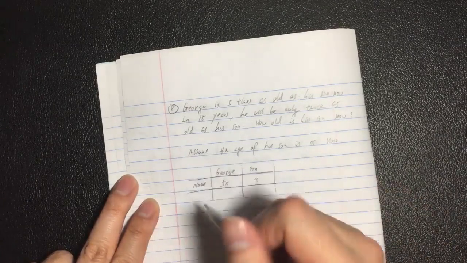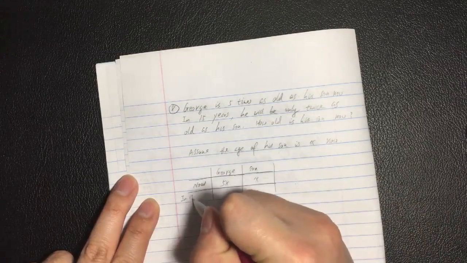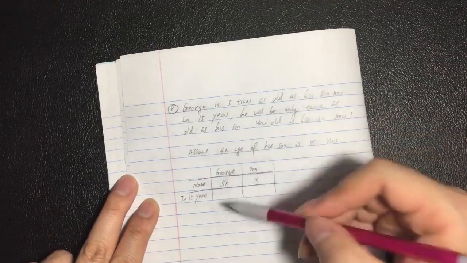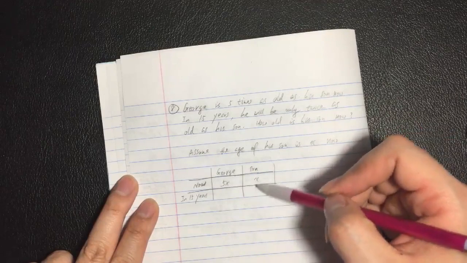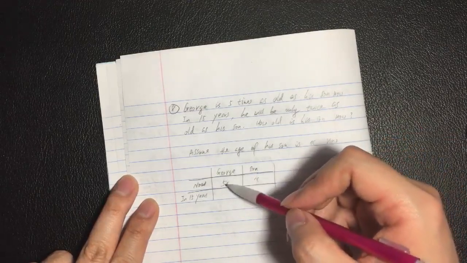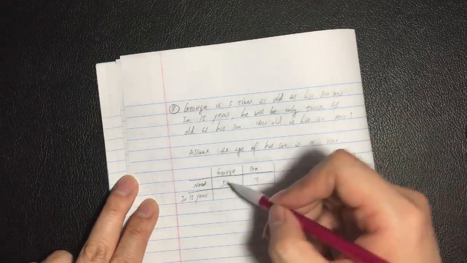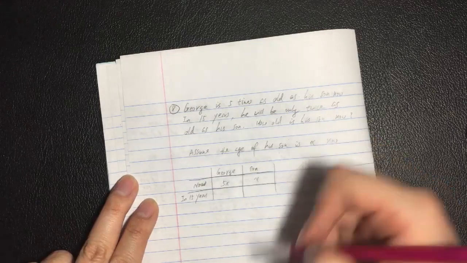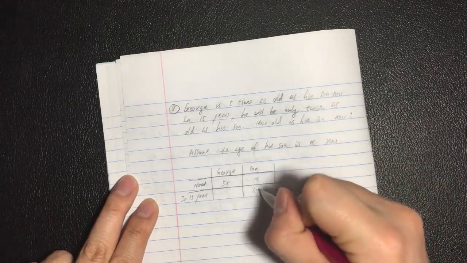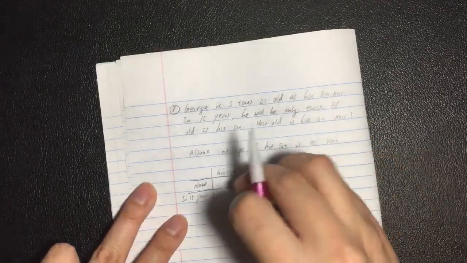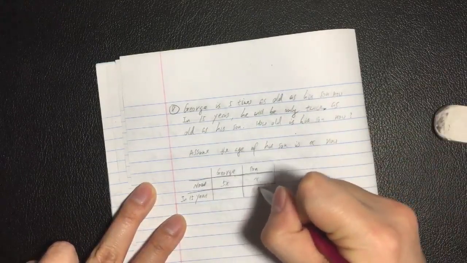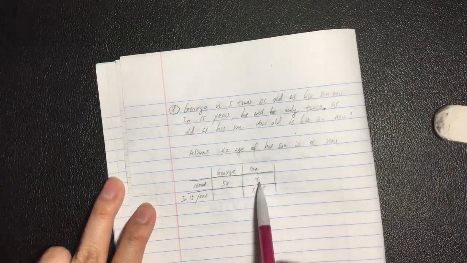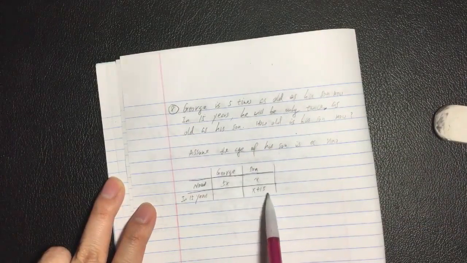Now, in 15 years, their ages both increase by 15. George's son is now X years old. 15 years later, his age will be X plus 15.